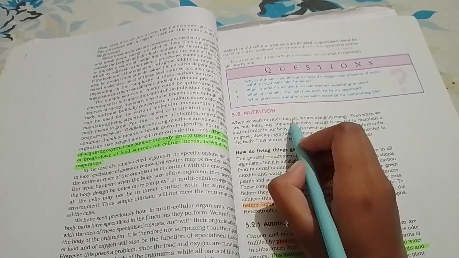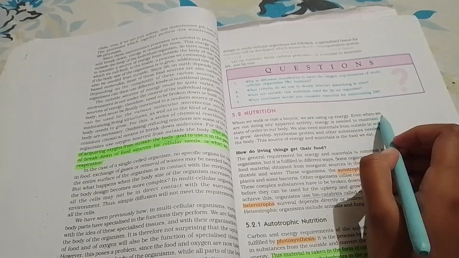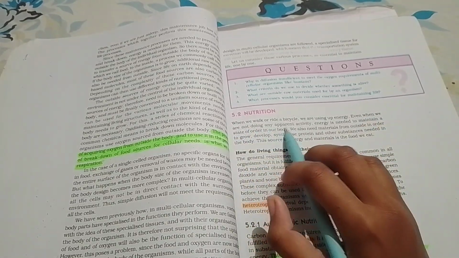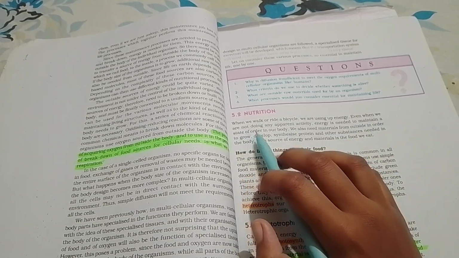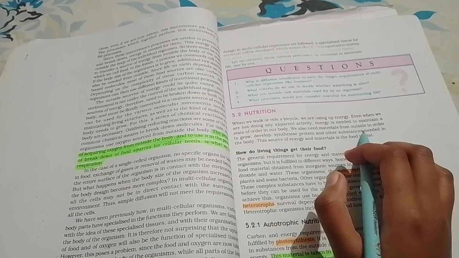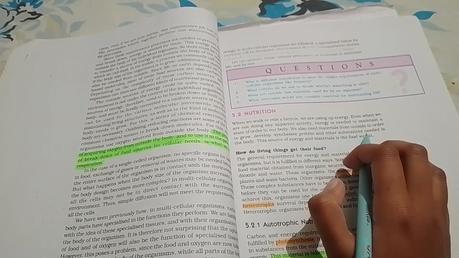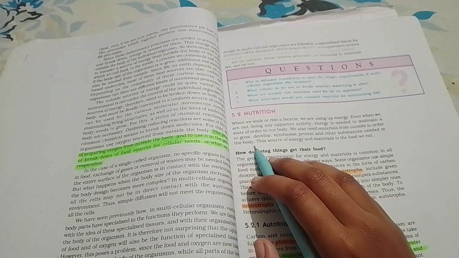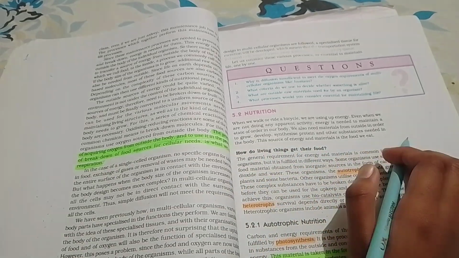When we walk or ride a bicycle, we are using up energy. Even when we are not doing any apparent activity, energy is needed to maintain a state of order in our body. We also need materials from outside in order to grow, develop, and synthesize protein and other substances needed in the body. This source of energy and materials is the food we eat.